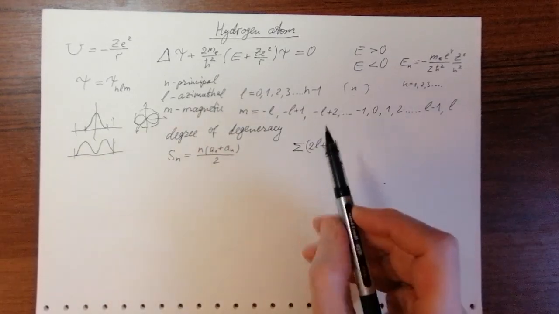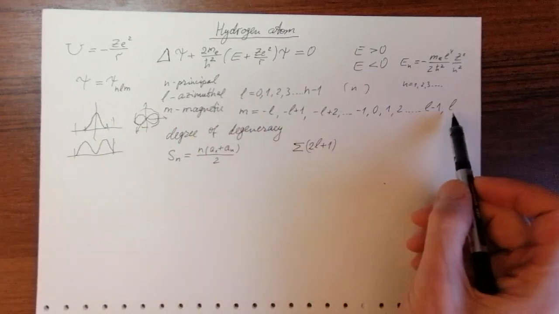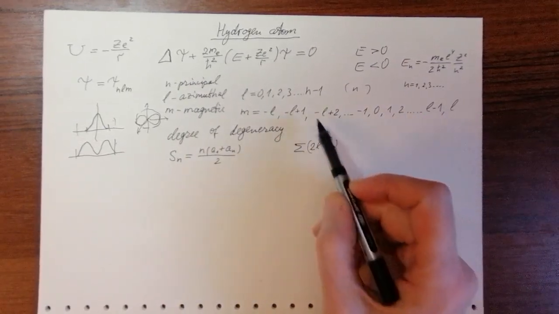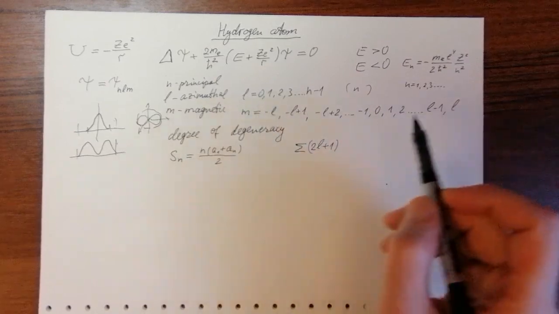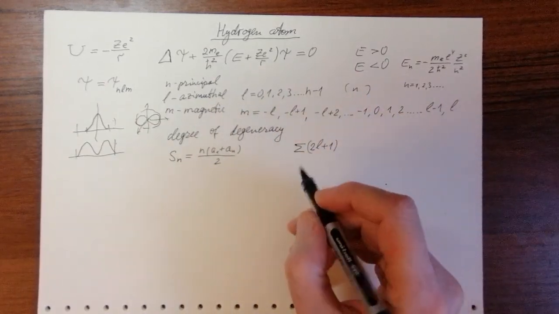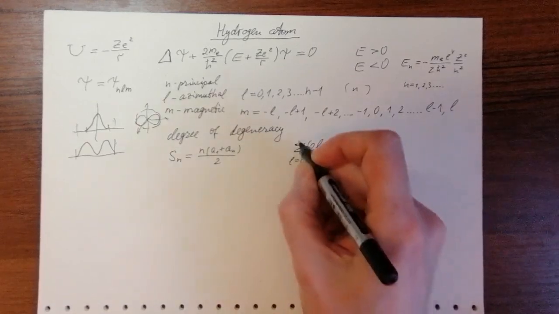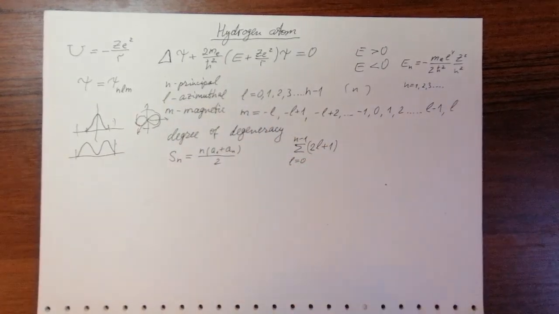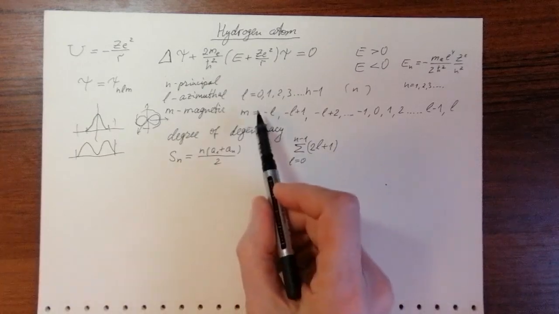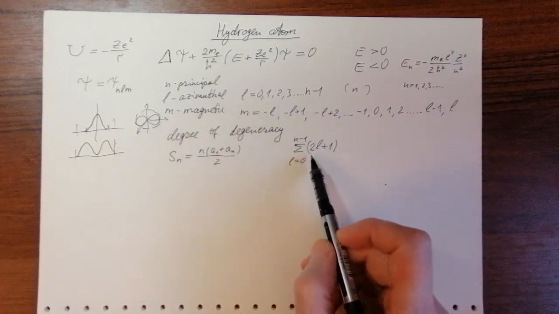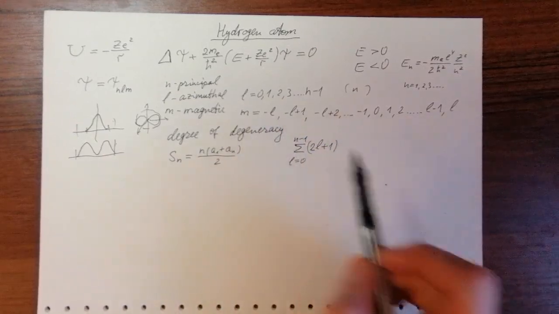Indeed, the number of m's is 2l plus 1, and l's change from 0 to n minus 1. So l changes from 0 to n minus 1, and for each l we have 2l plus 1 m's.